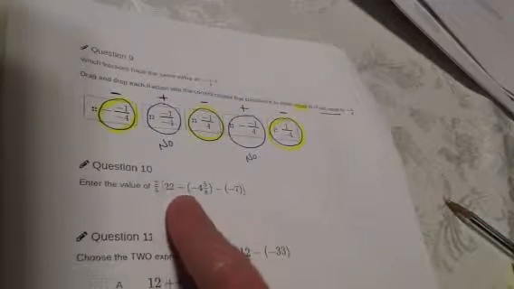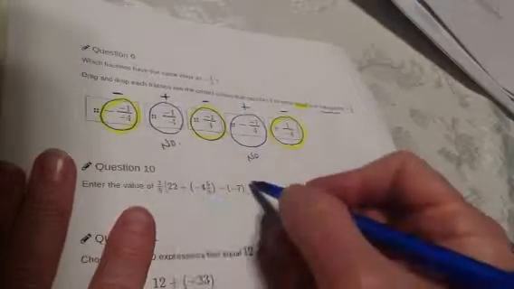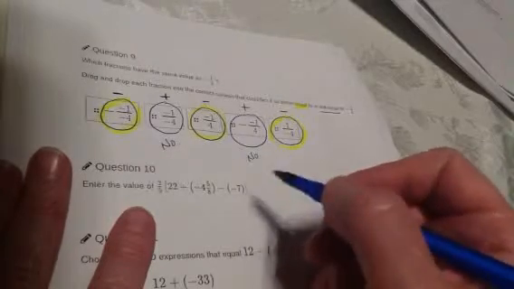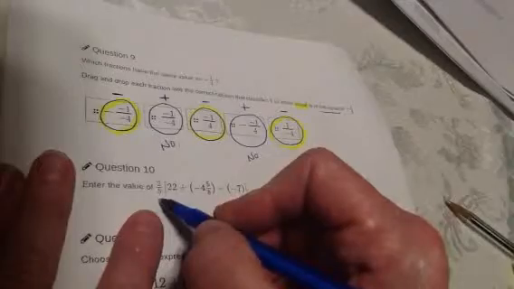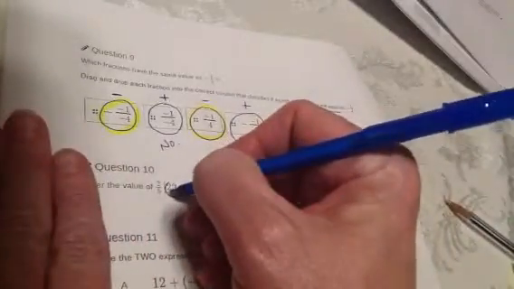Question number 10. Enter the value of 2/5 times the quantity of 22 plus the quantity of -4 and 5/8 minus the quantity of -7. Again, fabulous chance for you to use circle, label, choose, use. Now, brackets mean the same exact thing as parentheses. So these mean to multiply. So in the end, we're going to multiply everything times 2/5. But first, let's use circle, label, choose, use.